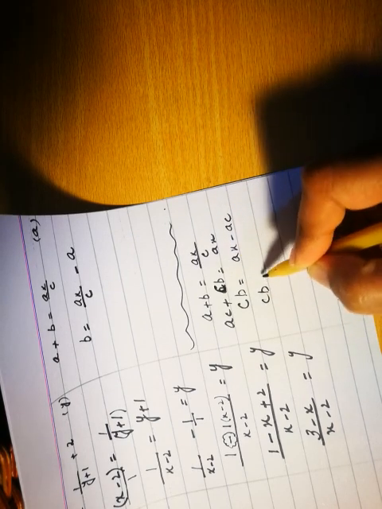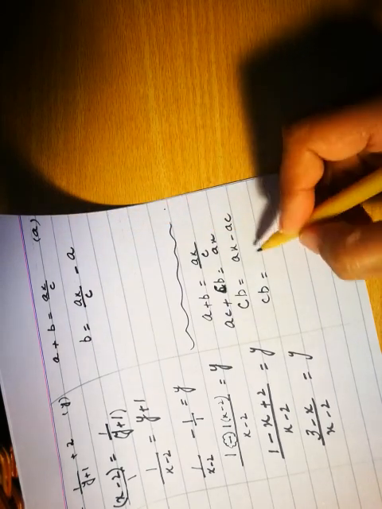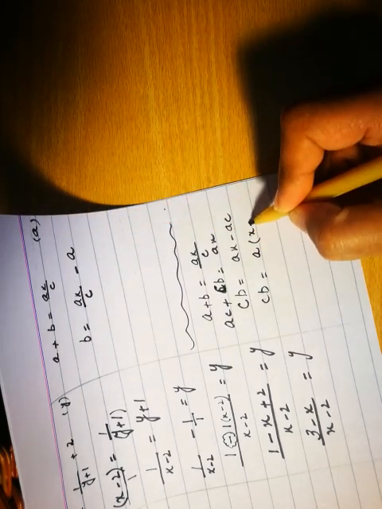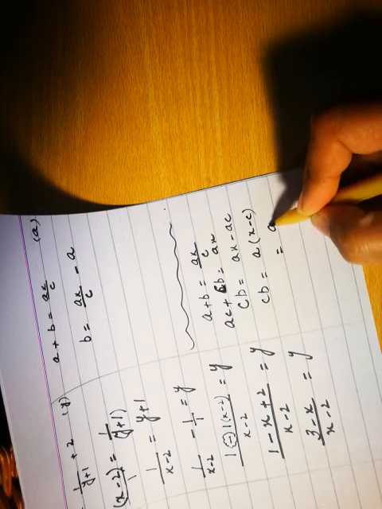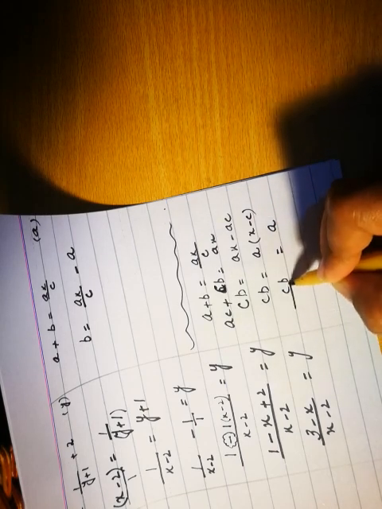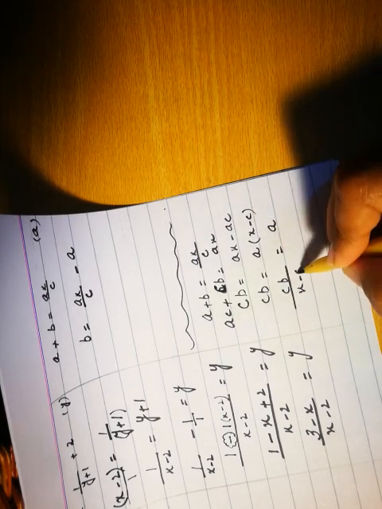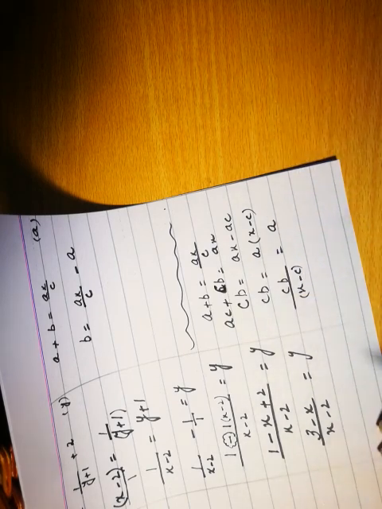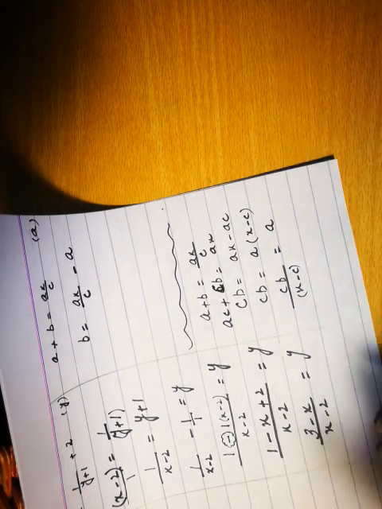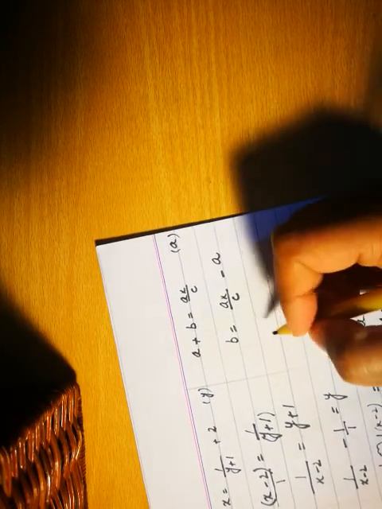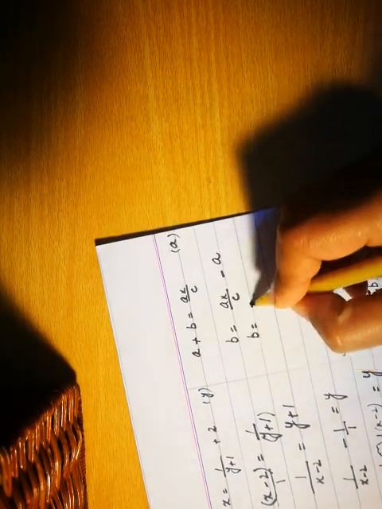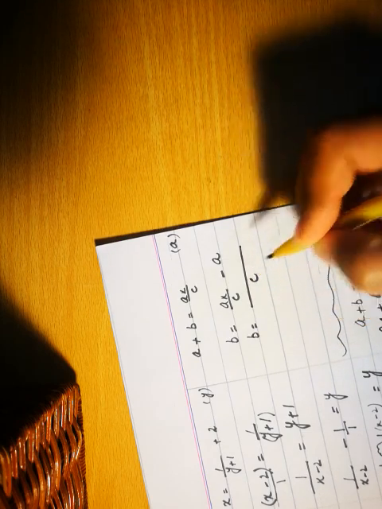Now as you want to make a the subject of the formula, you're going to take a common from both and you're going to shift x minus c to the other side, which is a factor. There it was multiplied by a, here it is divided by cb. If you're going to use this method, you're going to do one extra step. You're going to take c LCM.